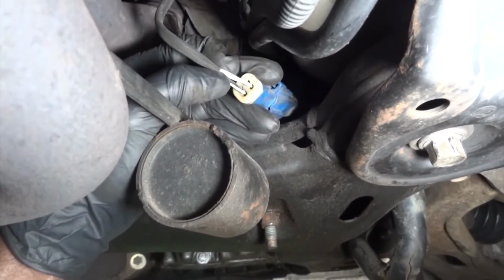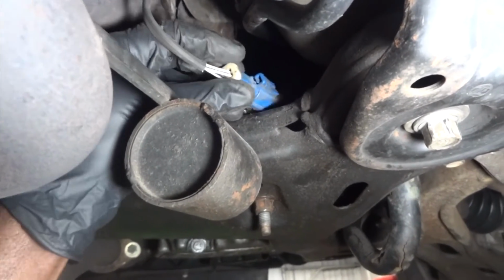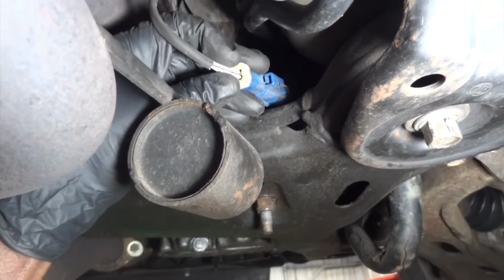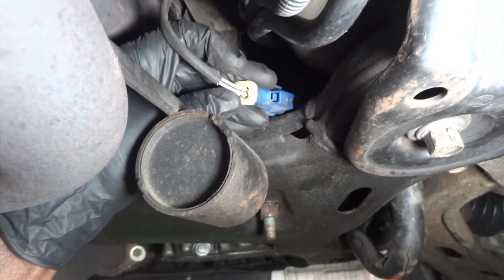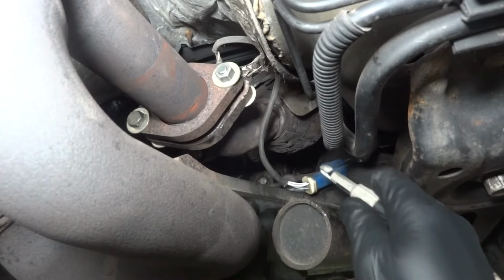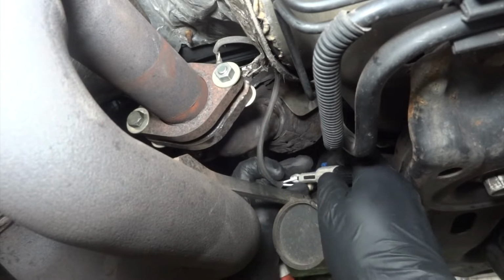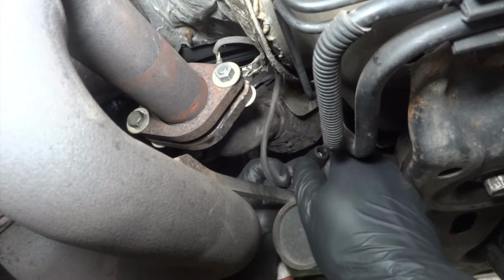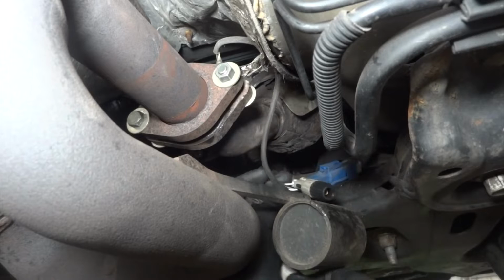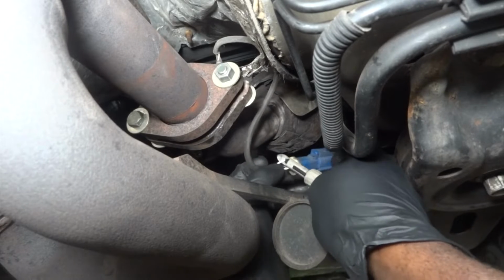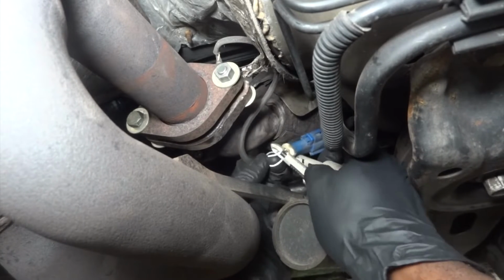Okay, so let me get my test light over here so we can connect it between these two wires. We're going to use piercing tools to check the heater wiring. So I'm going to pierce these two white wires.